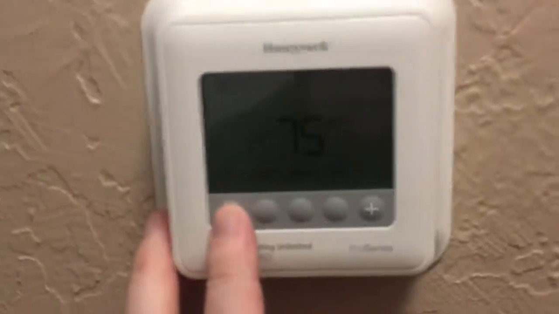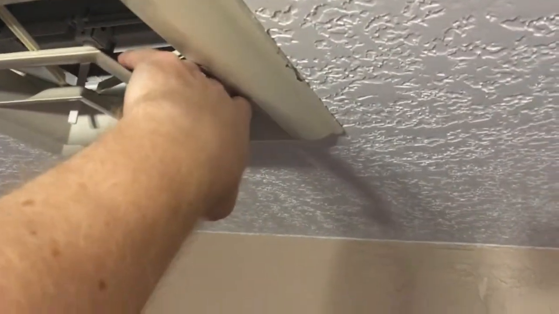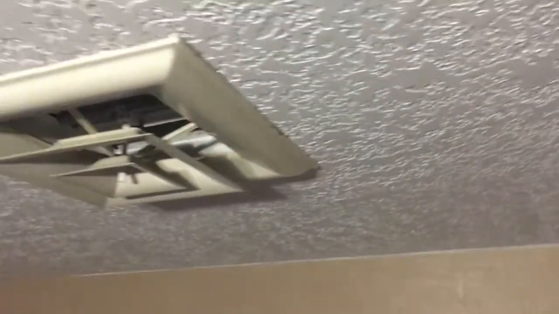Okay, I'm back in my unit. I got my thermostat set to 70. I can tell, it feels like, okay, before I did this, at this vent, I would feel the airflow to about here. Now I feel it to about here, and it's substantially cooler. So that must have been the problem.